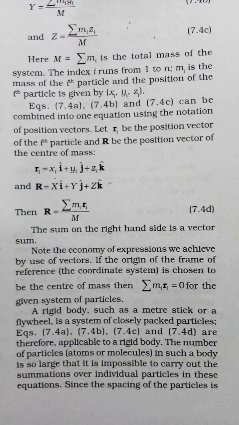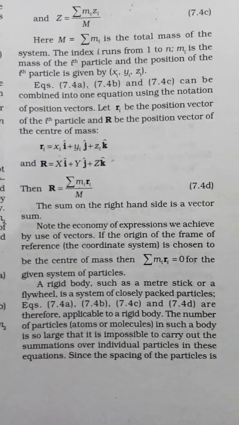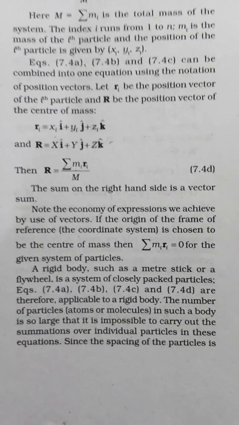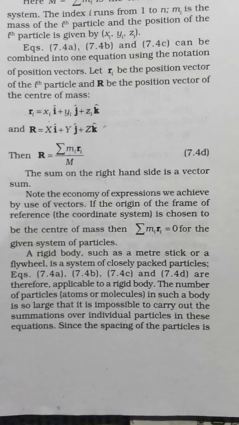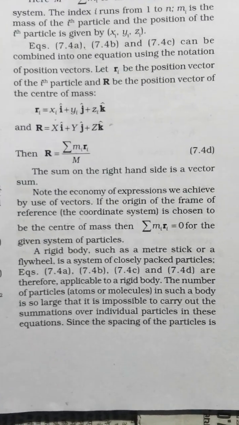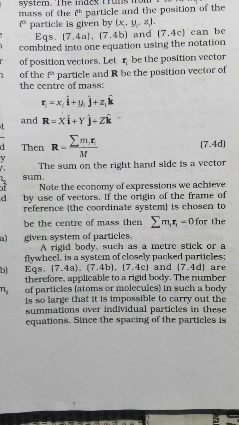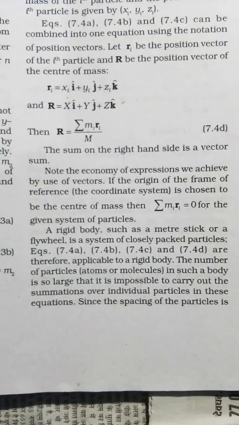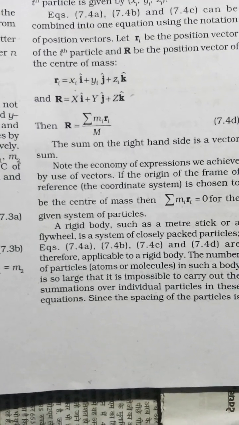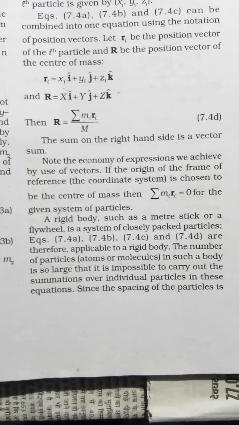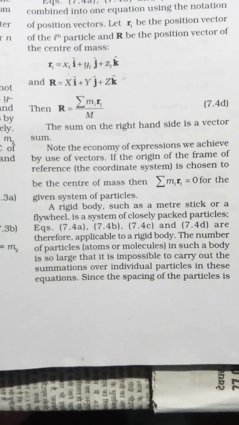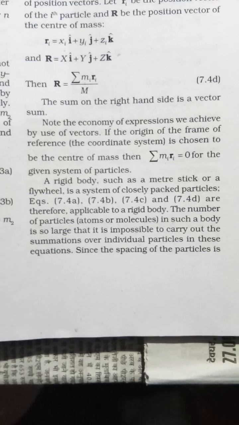and the position of the ith particle is given by xi, yi and zi. You will see here the equations can be combined into one equation using the notation of position vectors. Let ri be the position vector of the ith particle, and R be the position vector of the center of mass. You will see here the adding of vectors. R is equal to, you will see, (1 by M) summation of mi ri, where R is a vector. The total right-hand side is the vector sum.